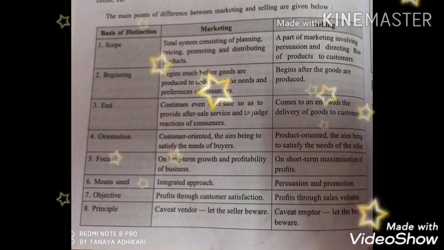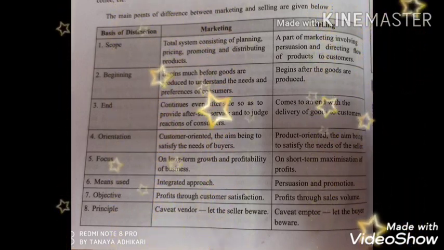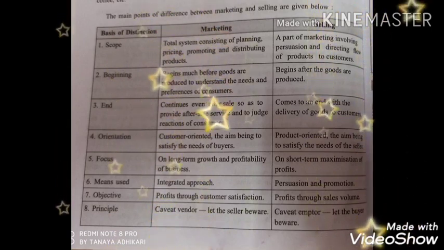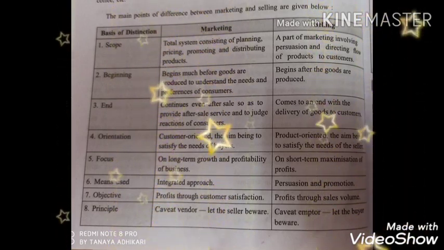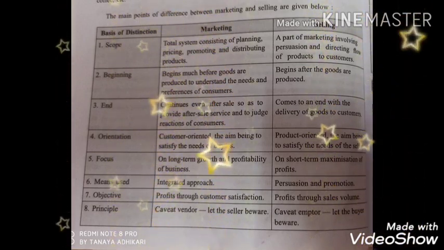But what happens in selling? The ending comes after we deliver the product to the customers, which means the customers buy the product and the end process is done about the product.